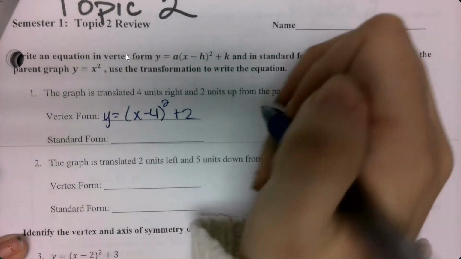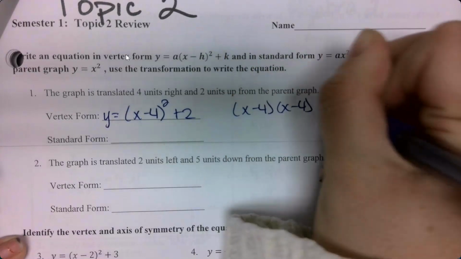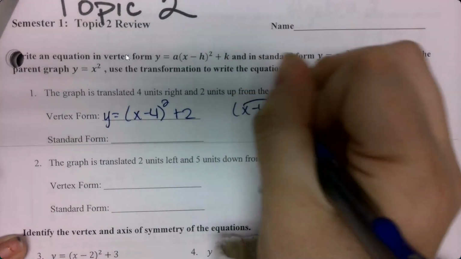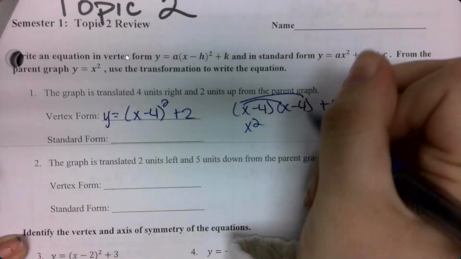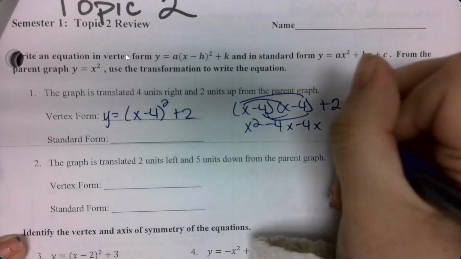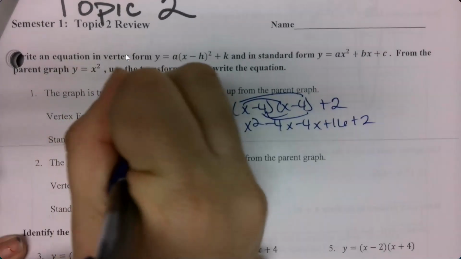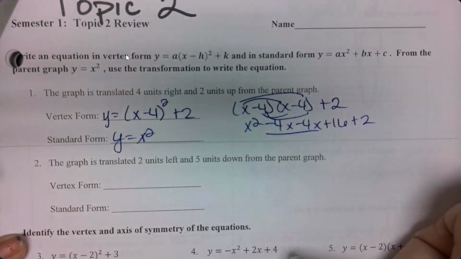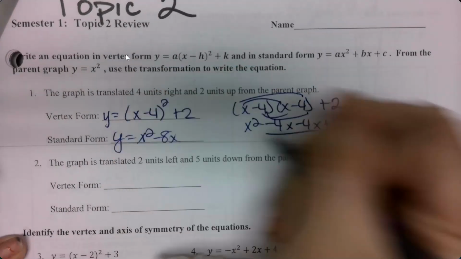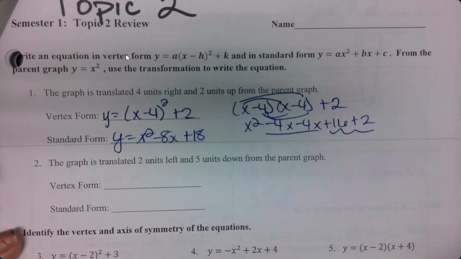Standard form, I want to go ahead and multiply this out. So I have x minus 4 times x minus 4 plus 2. Foiling out is going to get me x squared minus 4x minus 4x plus 16 plus 2. I'm going to combine like terms. I have y equals x squared. Negative 4x minus 4x is negative 8x. 16 plus 2 is 18.